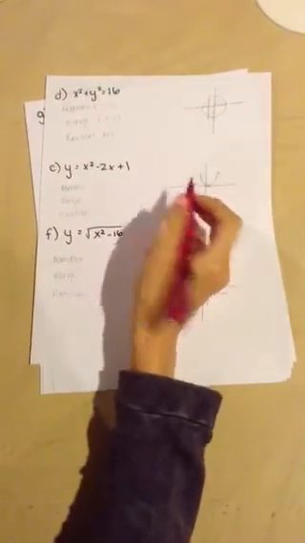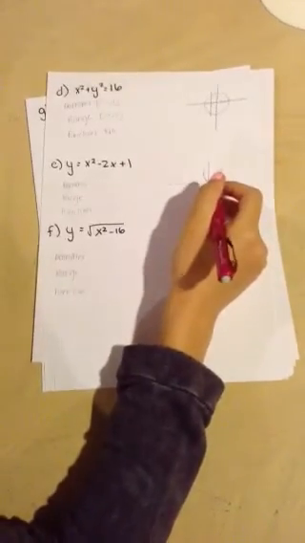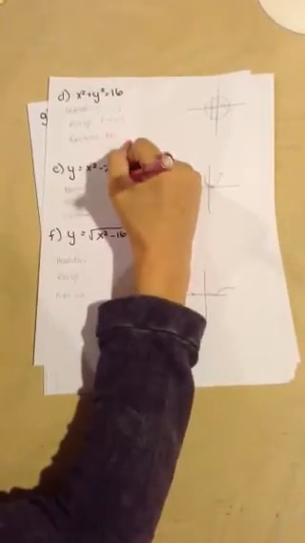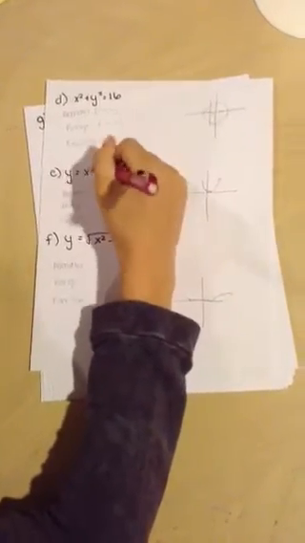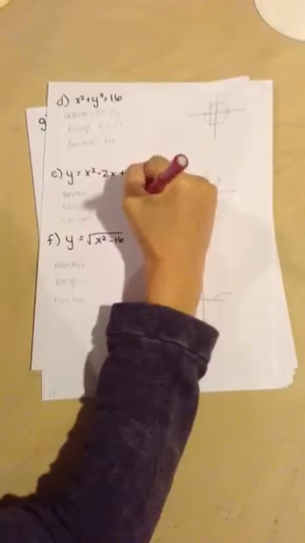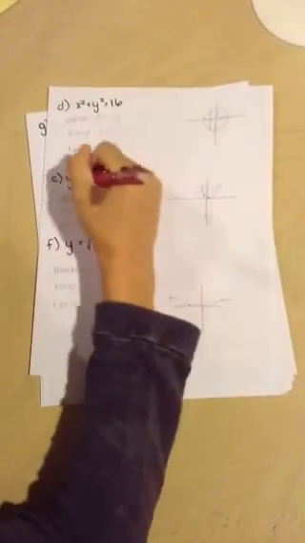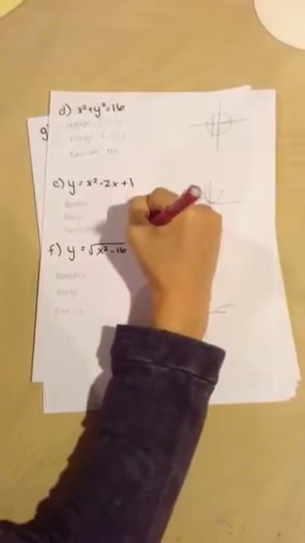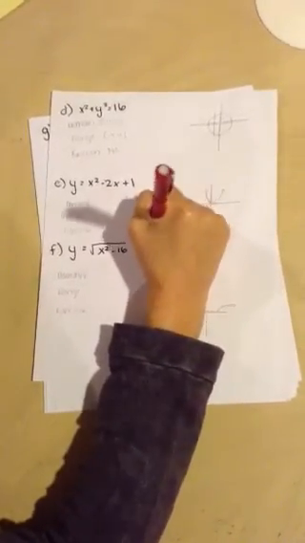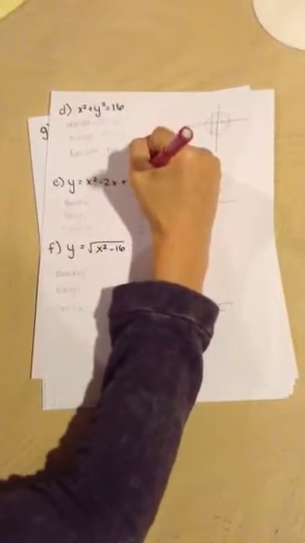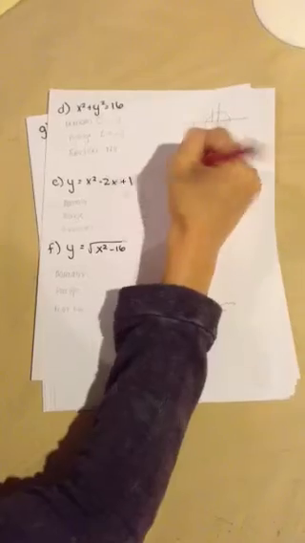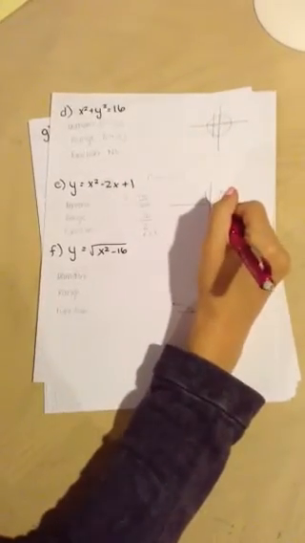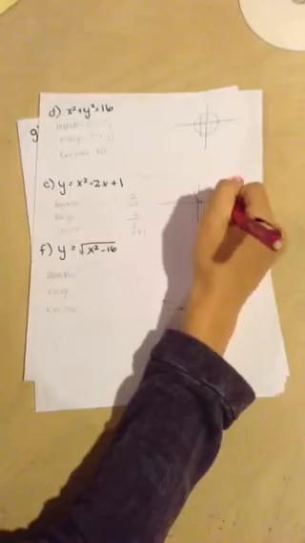For this one, to find the vertex of this parabola, you can do x equals negative b over 2a. So for this one, the b is negative 2, so it's going to be 2 over 2 times a, which is 1, so 2. So you're going to get x equals 1. Then when you plug x back in, 1 squared minus 2 times 1 plus 1 gets you 0. So it's going to be at 1, 0. And then you know that this parabola goes upwards instead of downwards because it's a positive x squared.